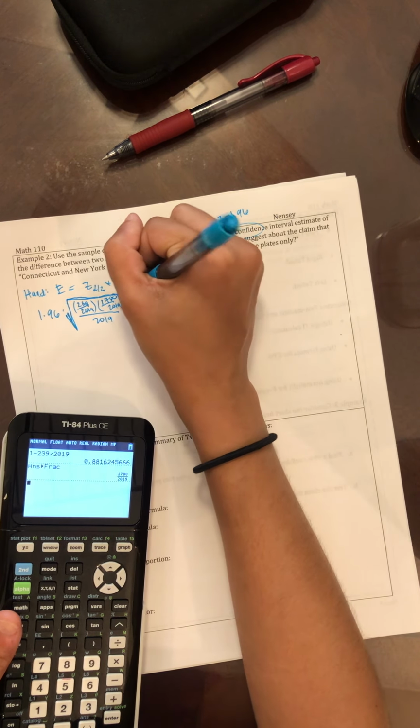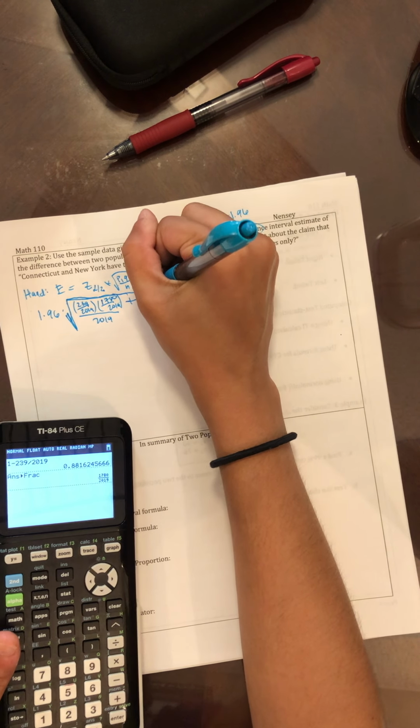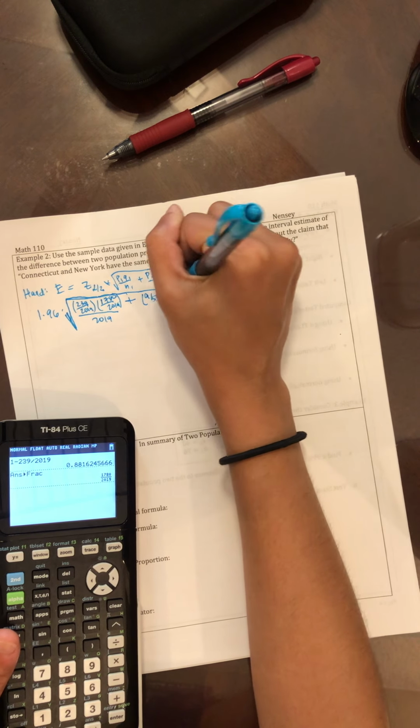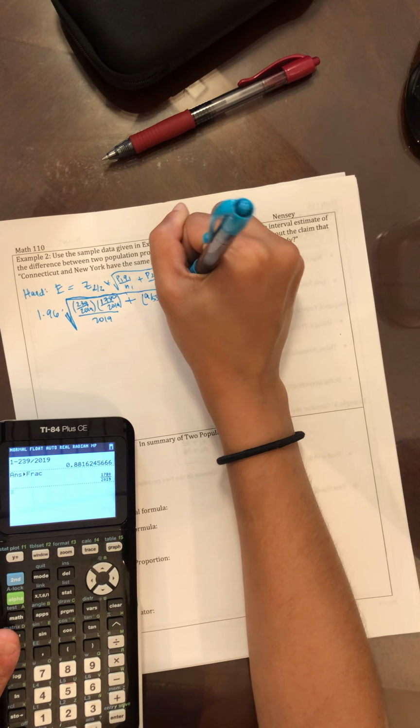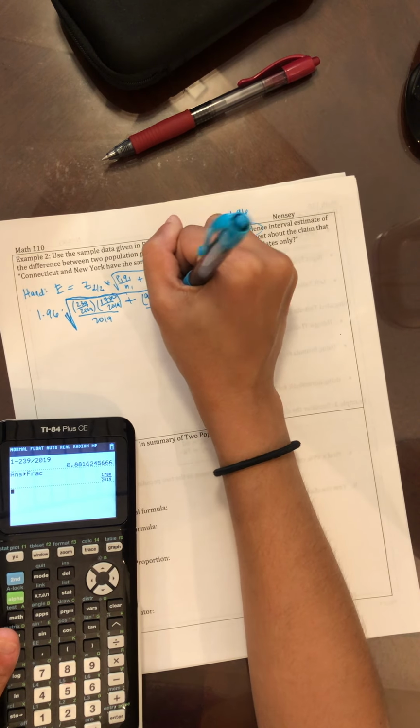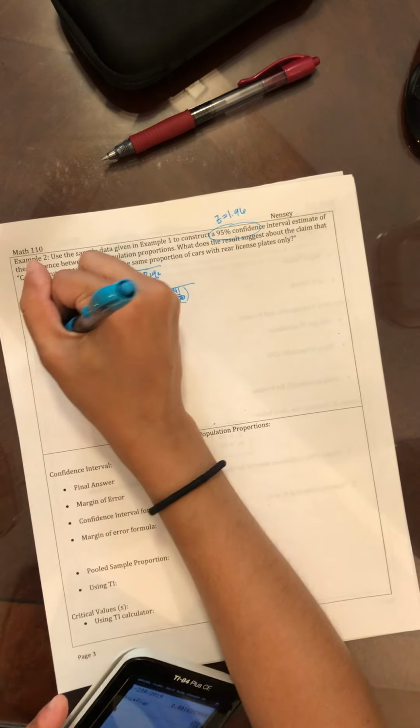Okay, plus 9 over 550 times 541 over 550, all over 550. Oh, my writing is horrible. Okay, and I'm going to go ahead and get that value.